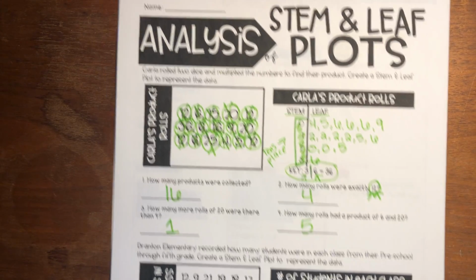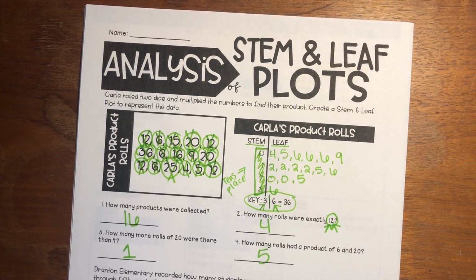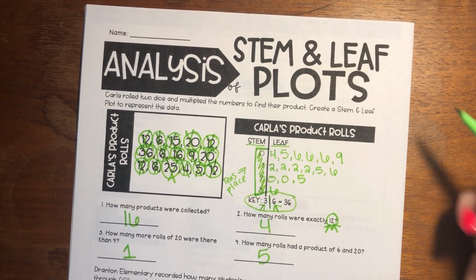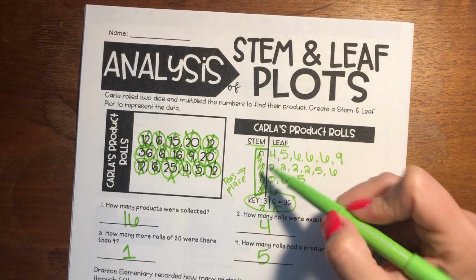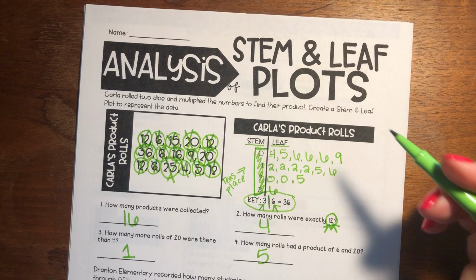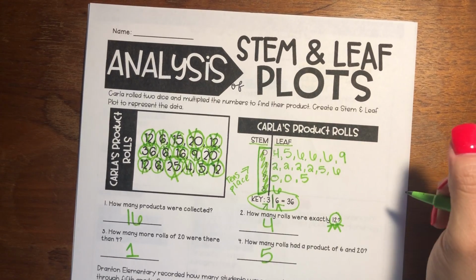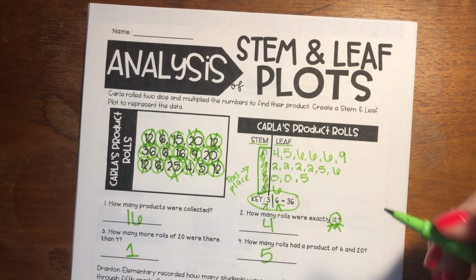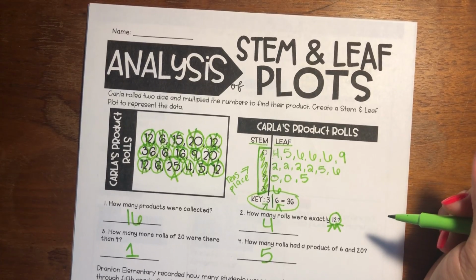Okay? So that is how you break down a stem and leaf plot. Once again, you have to remember the stem is going to tell you where you are placing the numbers depending on their place value. You have to pay attention to the key. It's going to tell you how to fill in your stem and leaf plot, okay?